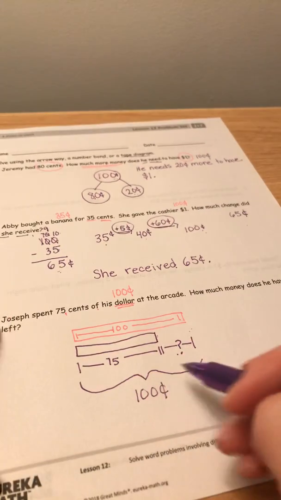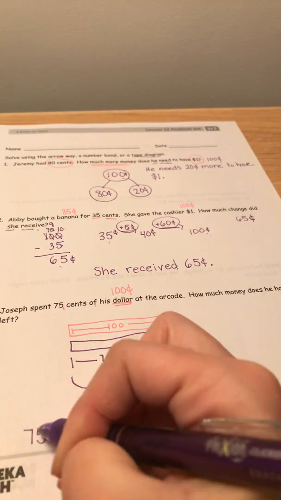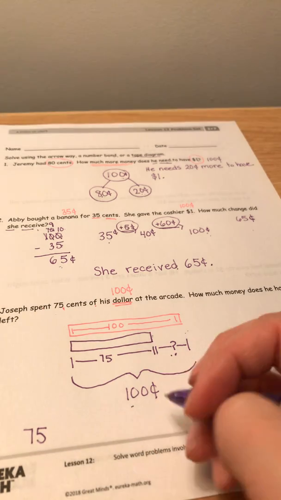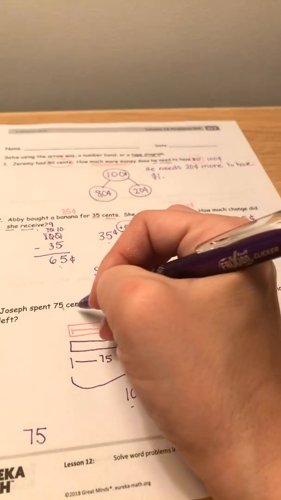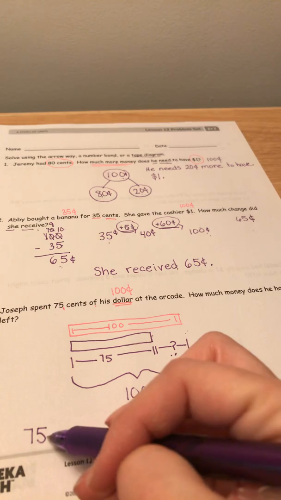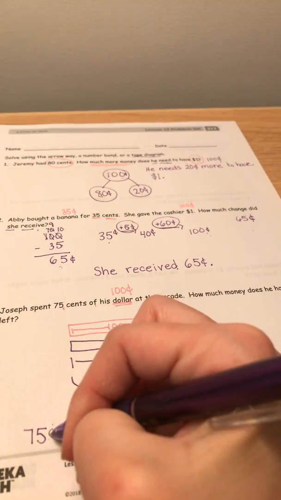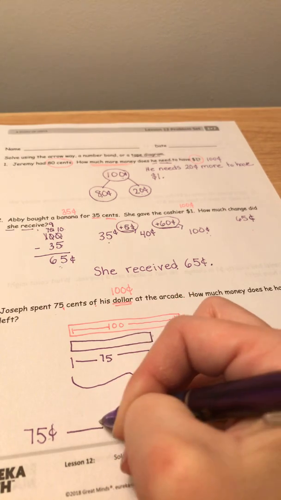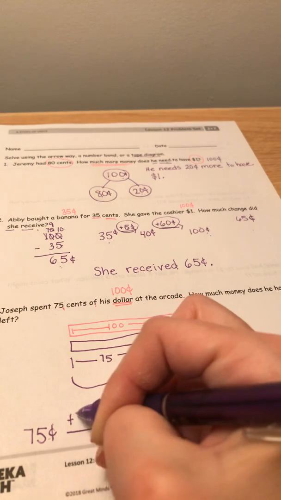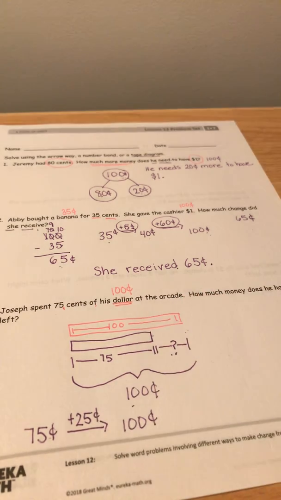I can, from here, use the arrow method to count on until I get to 100. Or if you remember Miss Pridmore's trick of quarters, the 25, 50, 75, 100, then you already know how much more you need. If you have 75 cents, how much more do you need to get to 100 cents? That's right. You need 1/4 or 25 cents.